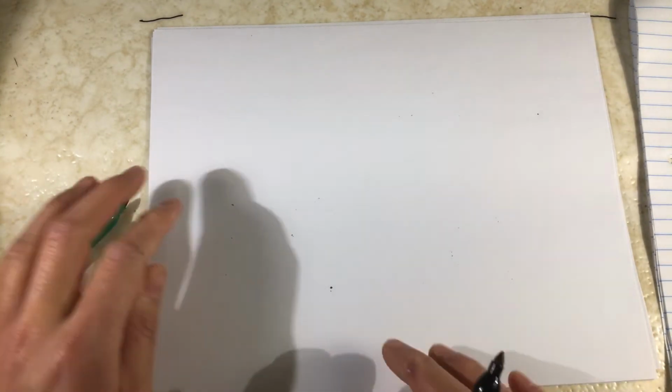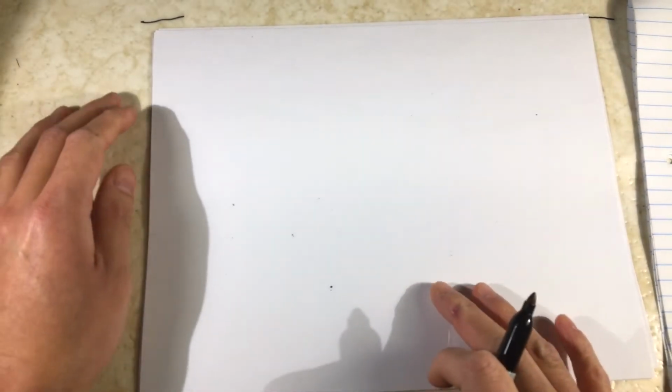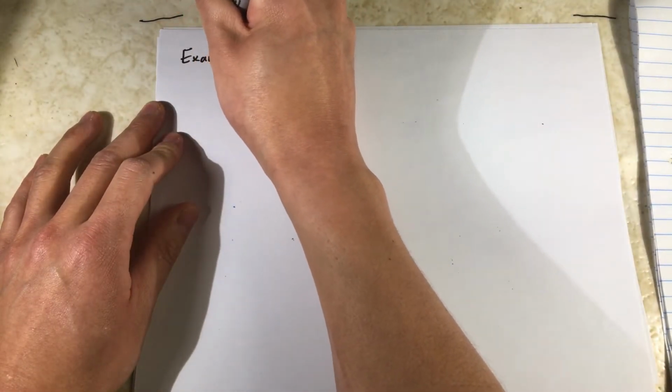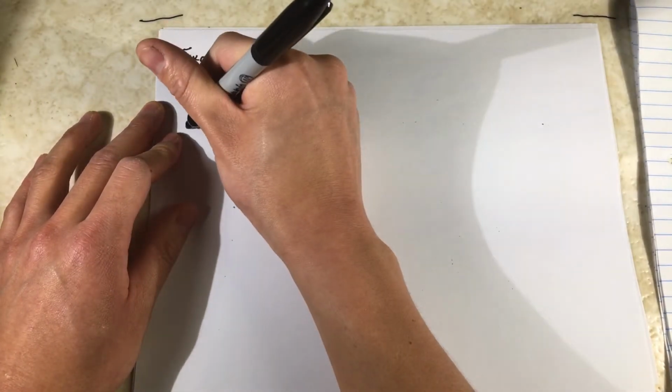All right, so let's look at one of these ambiguous cases. We have a triangle that looks like this.